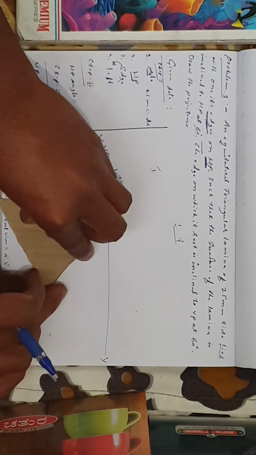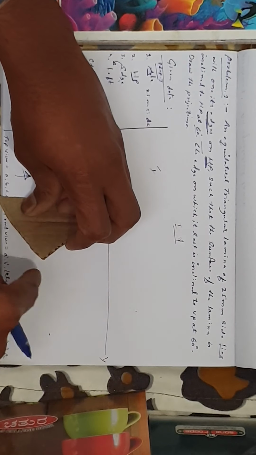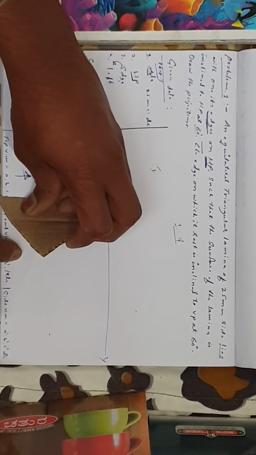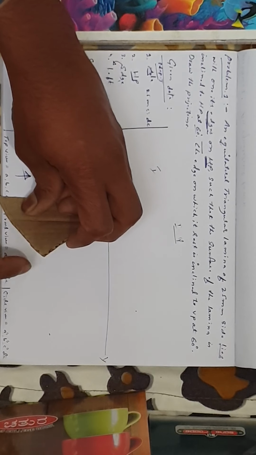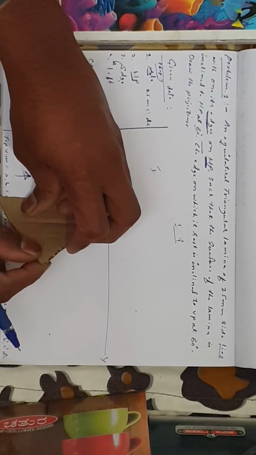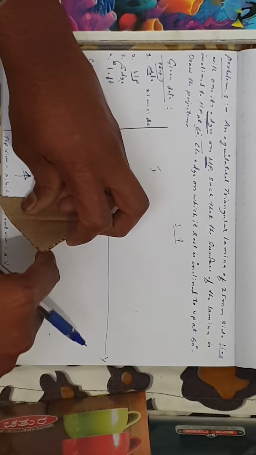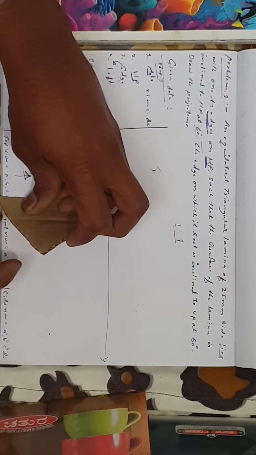Then the second step, the surface of the lamina which is inclined to HP at 60 degrees. If you see the top view, we will get apparent length because the whole surface of the triangular lamina is inclined. Inclined means apparent. Apparent means less than actual length. True length means the same length the object is having. Here, if you see the top view, we are getting apparent. How much less than actual length? We don't know.